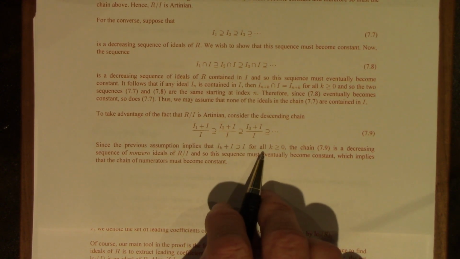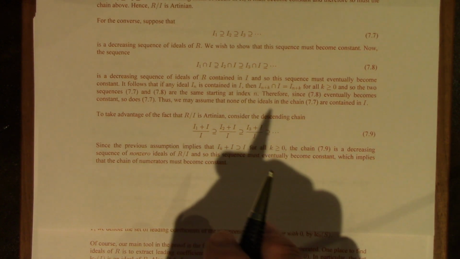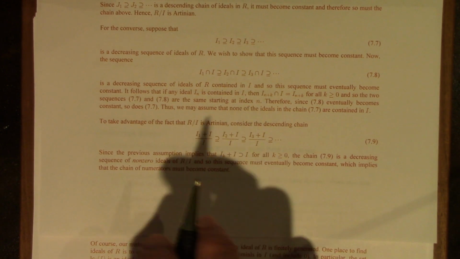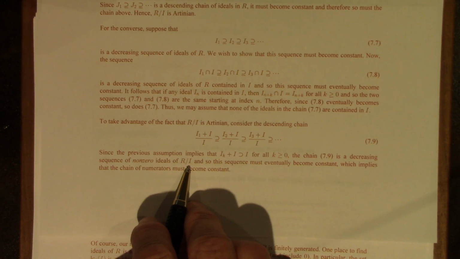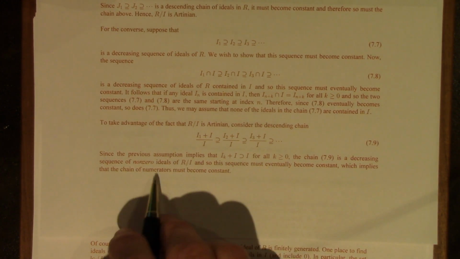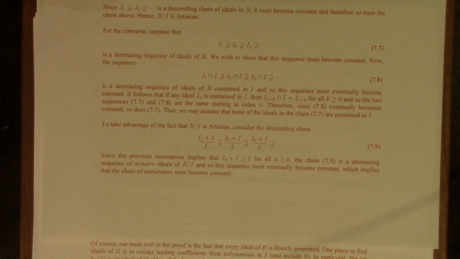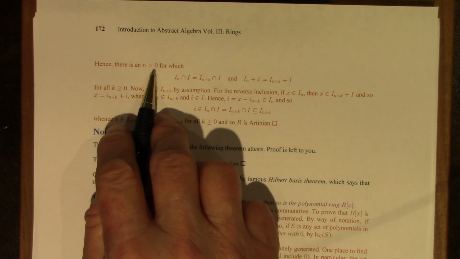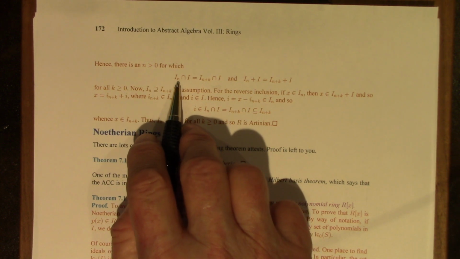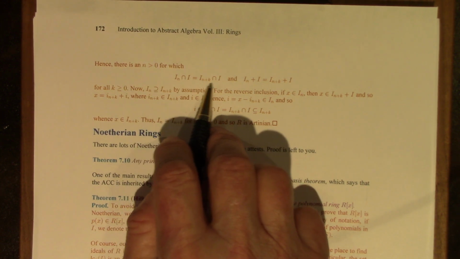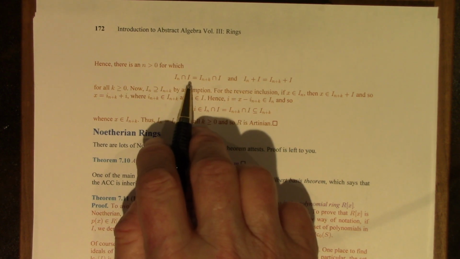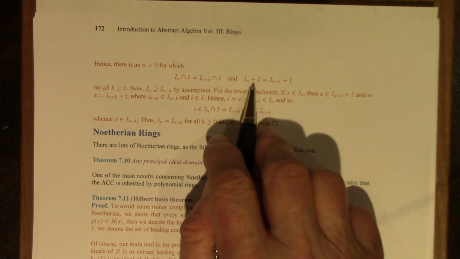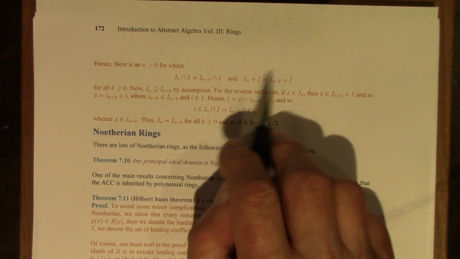Therefore, this sequence must eventually become constant because they're ideals of R mod I. They're non-zero. And that implies that the chain of numerators has to become constant. So there is an index n for which I sub n intersect I is the same as I sub n plus k intersect I. So from the index n on, the intersections are the same. Also the sums are the same. Those are the numerators.